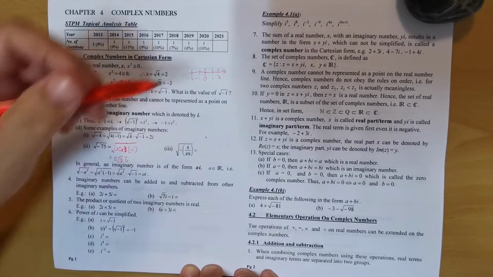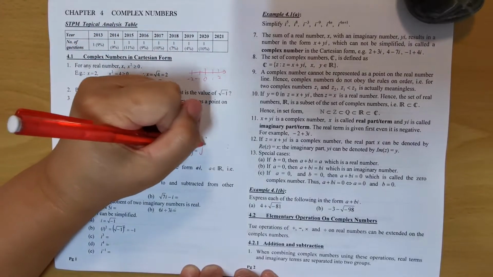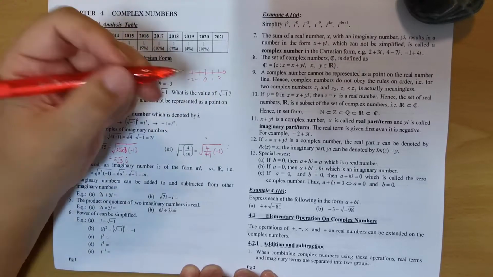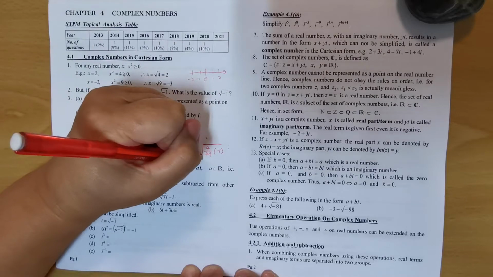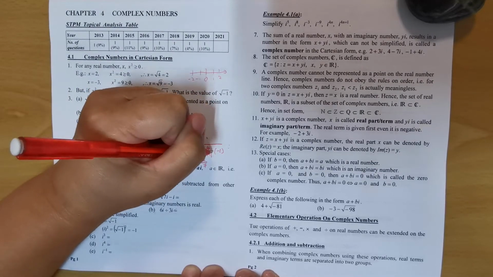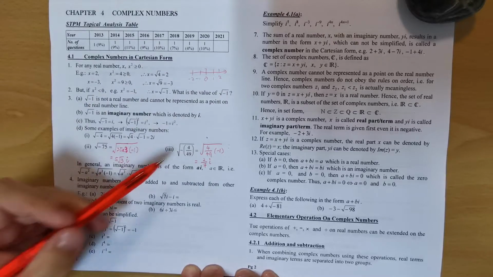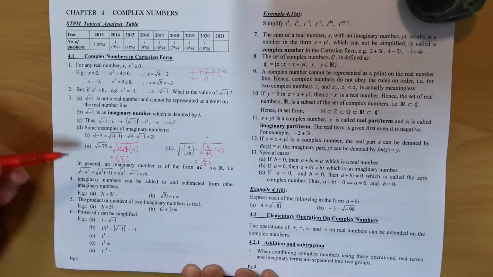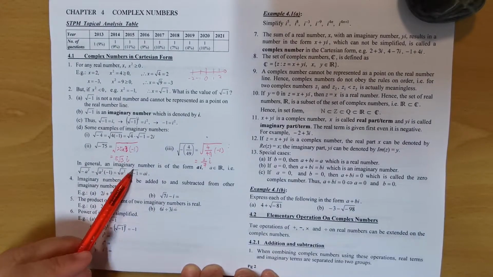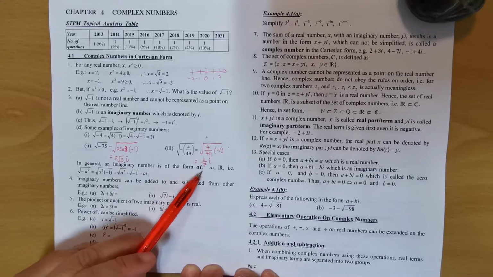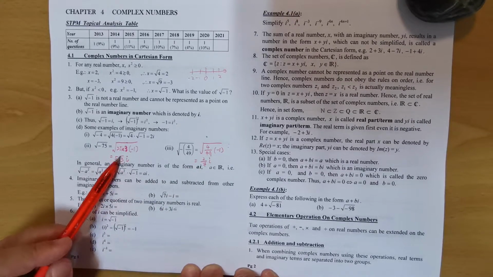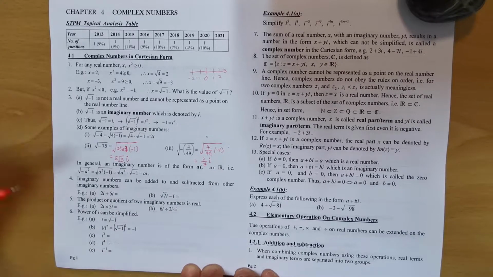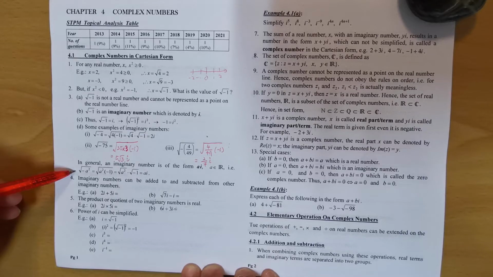Now do this one. I can write this as 4 over 49 multiplied with negative 1. Square root of 4 is 2, square root of 49 is 7, and square root of negative 1 is i. So this will be equal to 2 over 7 i. In general, an imaginary number is of the form ai, where a can be any real number. This is how, in general, we simplify it.